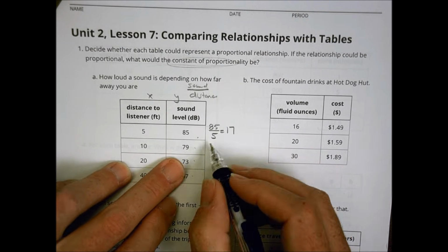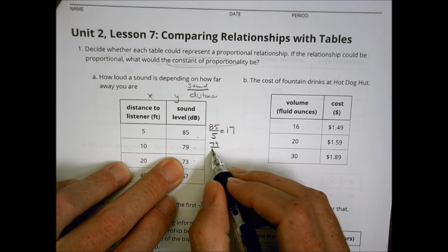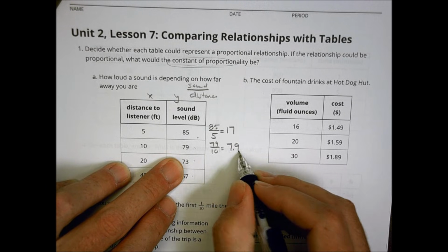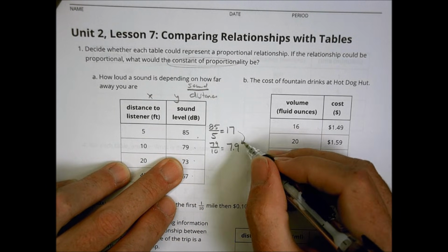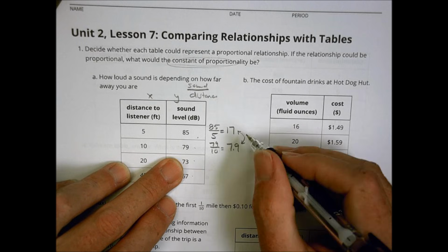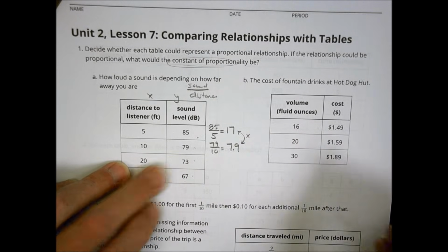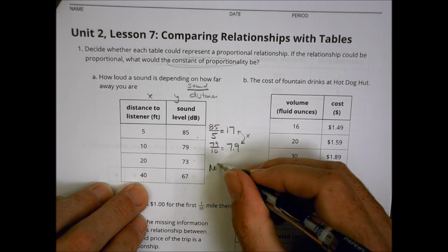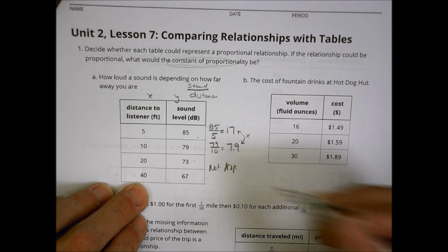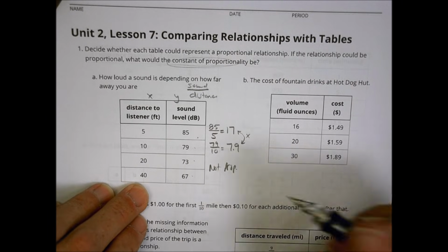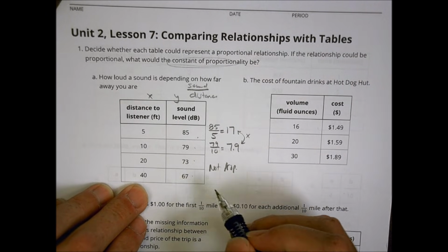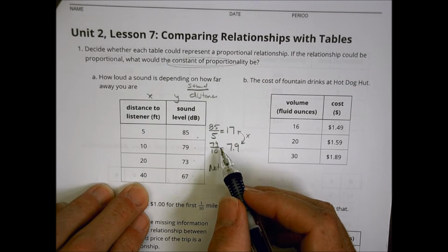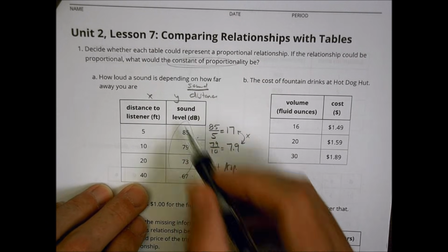So look at the second one. Here's 79 over 10. 79 over 10 is 7.9. Do those two terms equal one another? Nope, they do not. And since they don't, we would say in this case here, this is not proportional, and that's because there is no constant of proportionality. You could continue that to prove it to be true, but once we have two values that are out of sync with each other, we really know that the whole thing is not proportional.